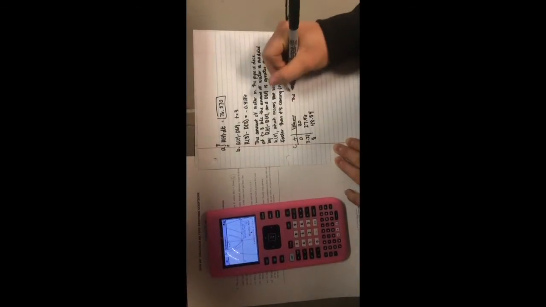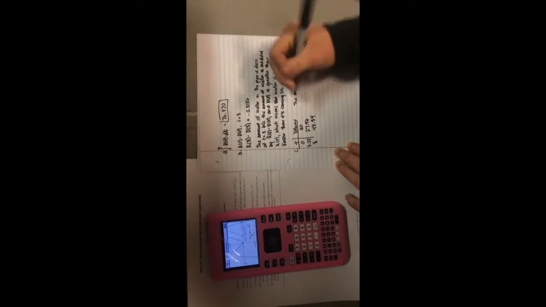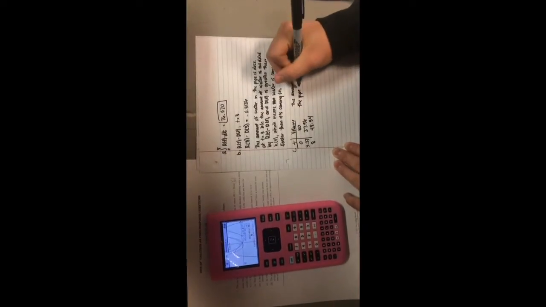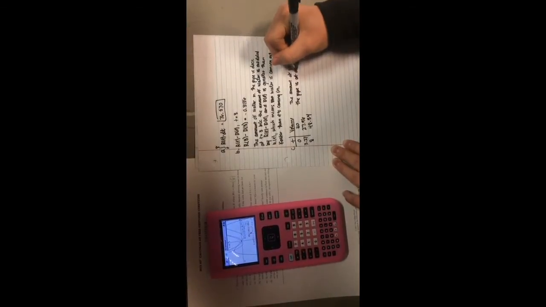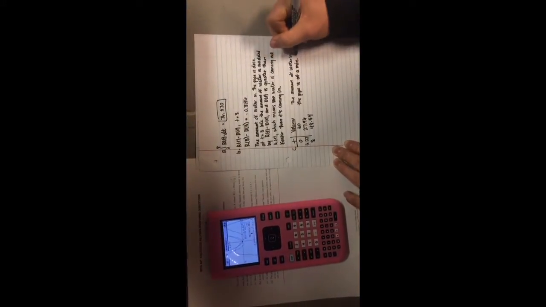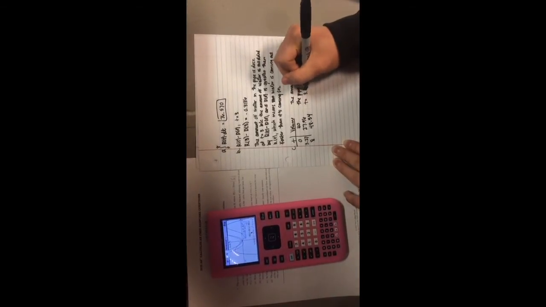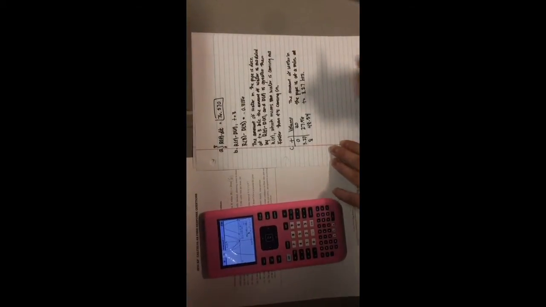So the amount of water in the pipe is at a minimum at t equals 3.27 hours. All right, so that's C, so now we just have D left.